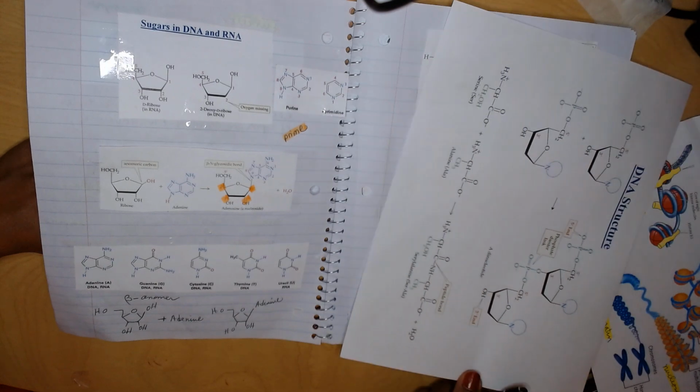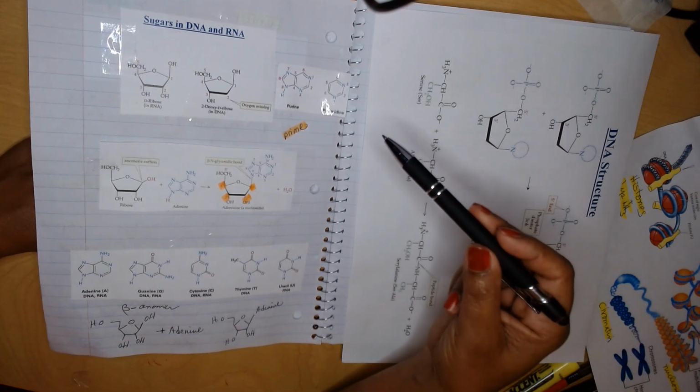Now we're going to look at what are the components that are going to help us understand how DNA can replicate, that means to make a copy of itself, and also how it can send the information to the ribosome by the molecule of RNA.